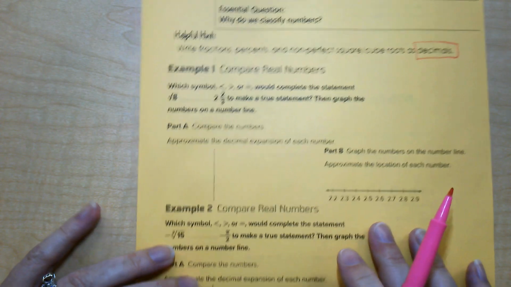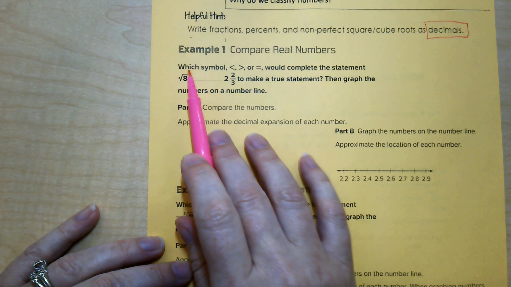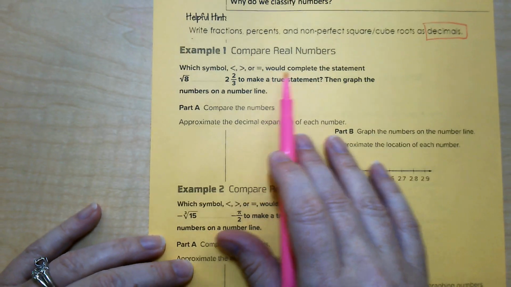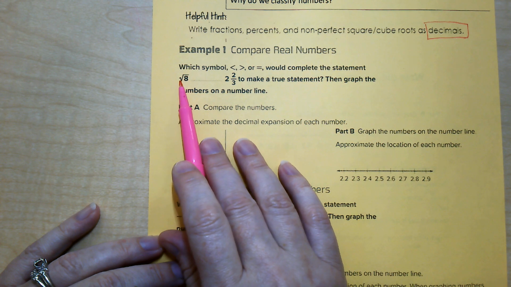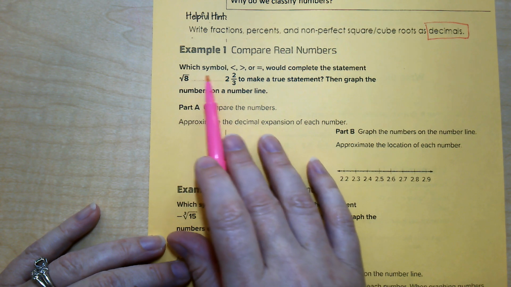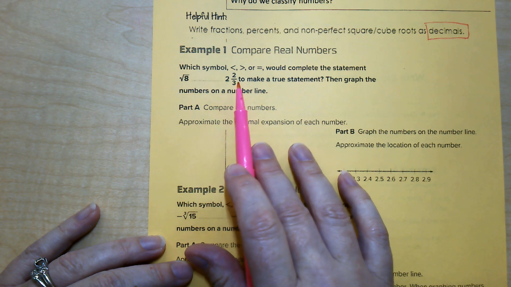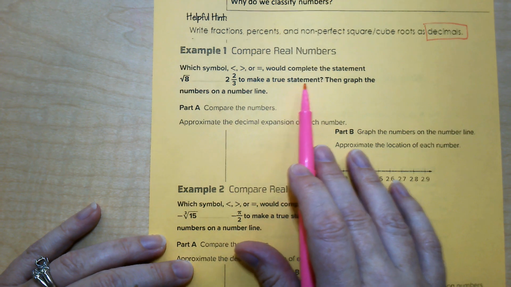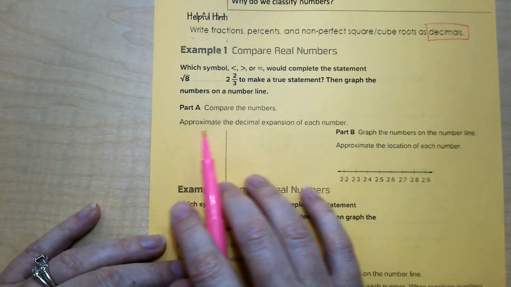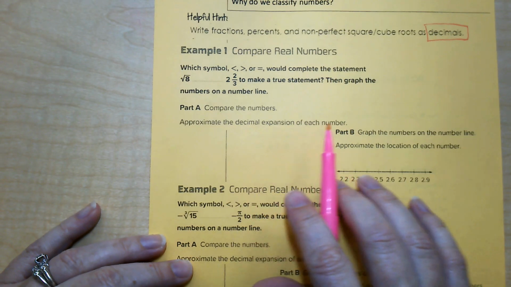So, comparing real numbers. We are going to use the symbols less than, greater than, or equal to complete the statement. The square root of 8, what symbol goes in here? 2 and 2/3 to make a true statement. Then graph the number on the number line. All right. So to compare the numbers, we're going to approximate the decimal expansion of each number.